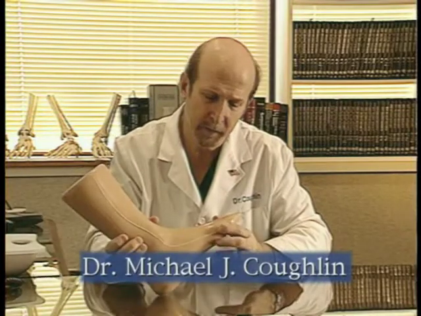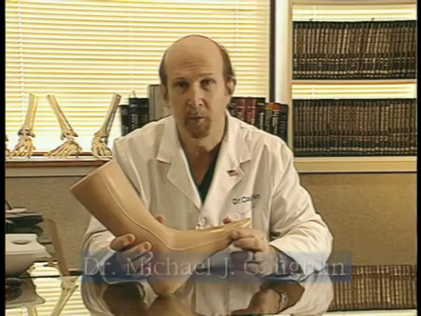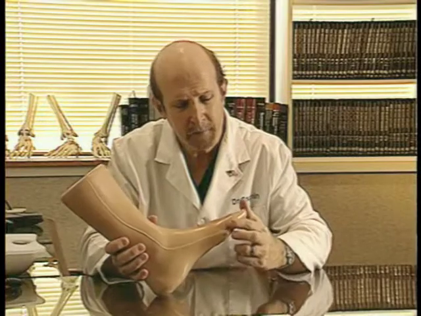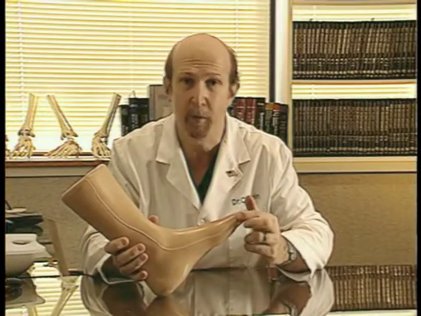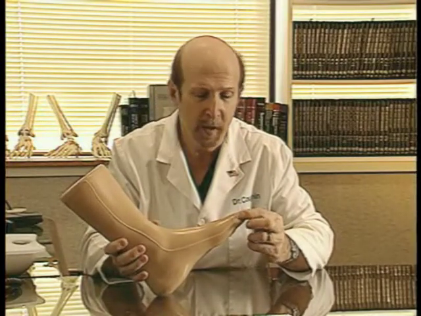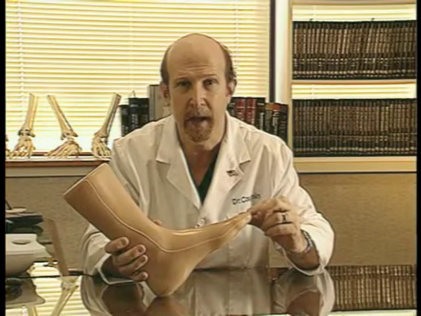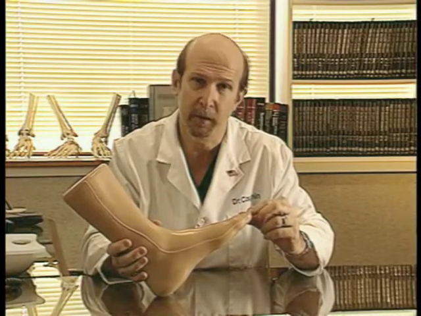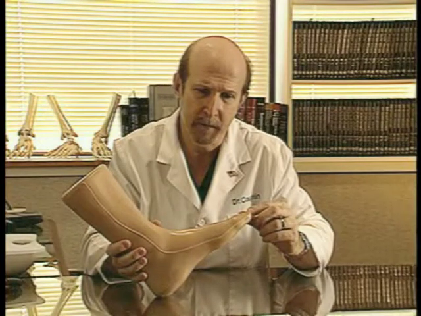A bunion is an enlargement on the inner aspect of the foot. It may be swollen or inflamed. Actually, numbness may develop on the border of the toe. With time, the toe deviates outward towards the lesser toes where it can cause an abnormality.